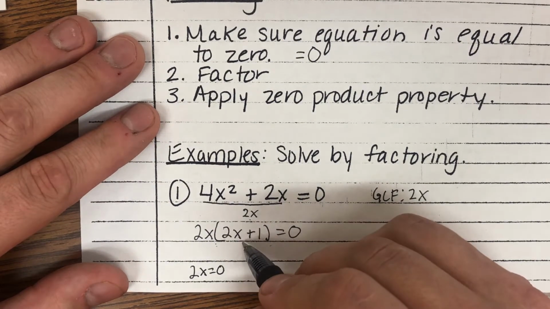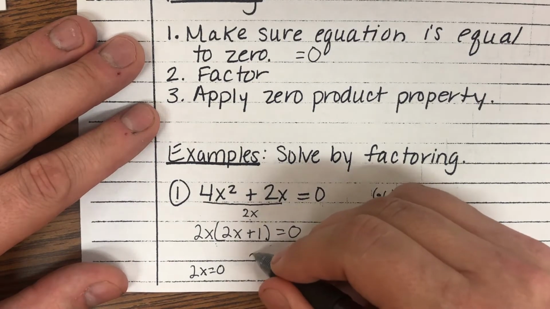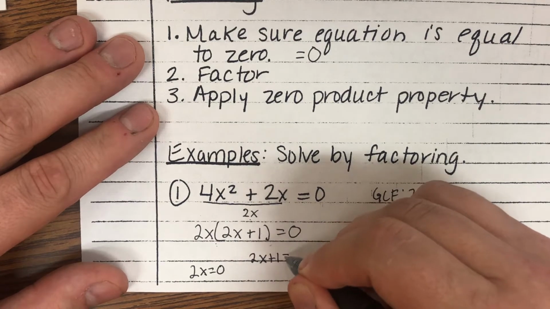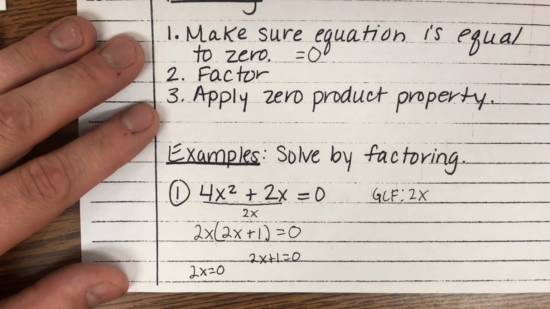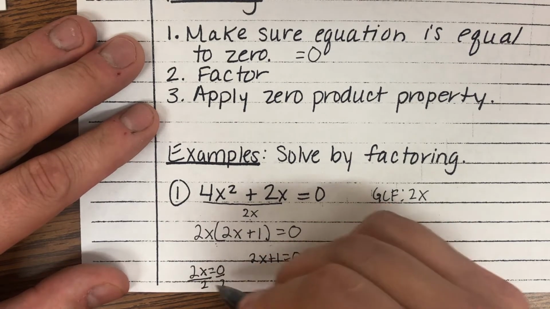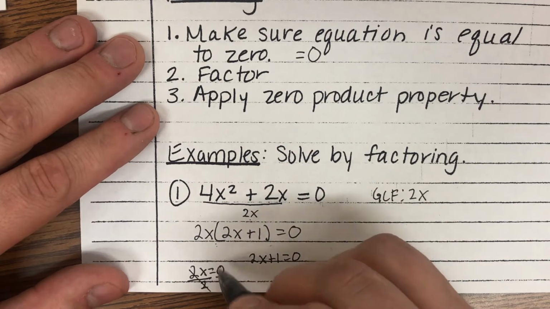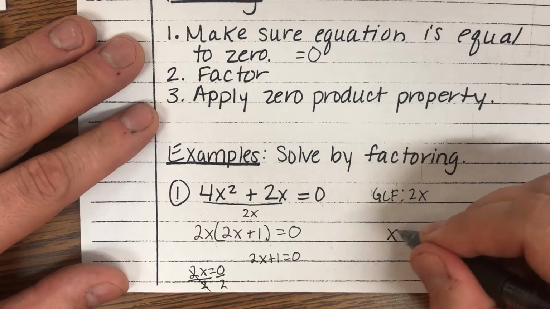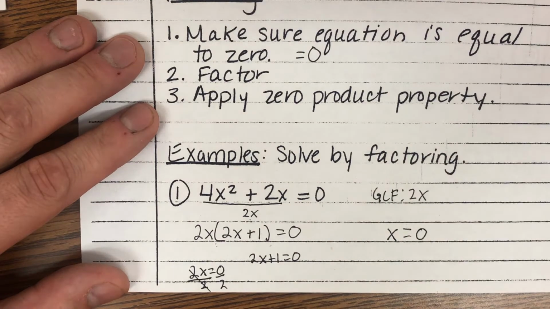The other factor is 2x plus 1. So if 2x plus 1 is equal to 0, it is also true. We have to solve both of these to find our solutions. To solve it, divide by 2, divide by 2. X is equal to 0 over 2, which is 0. So one of our solutions is x equals 0.